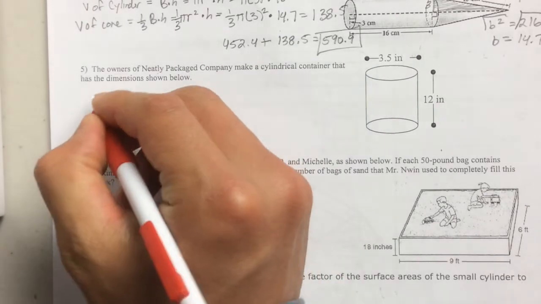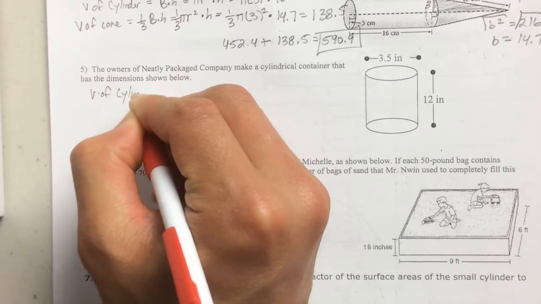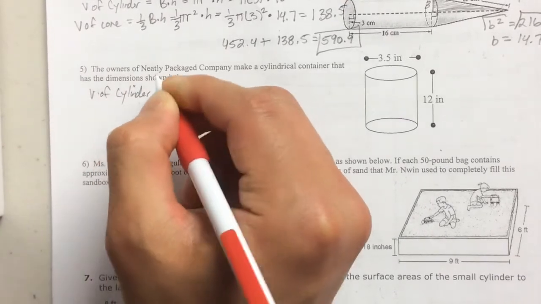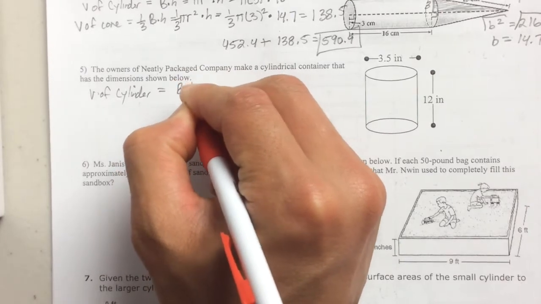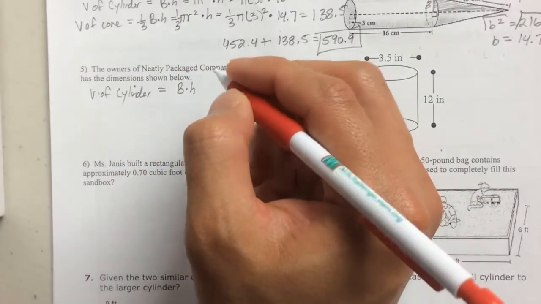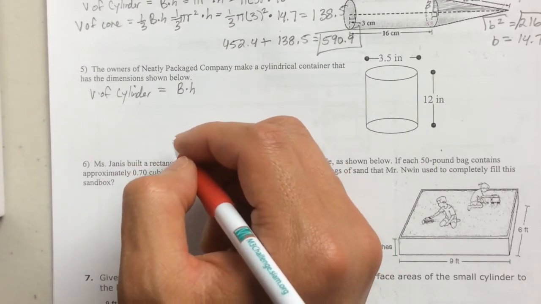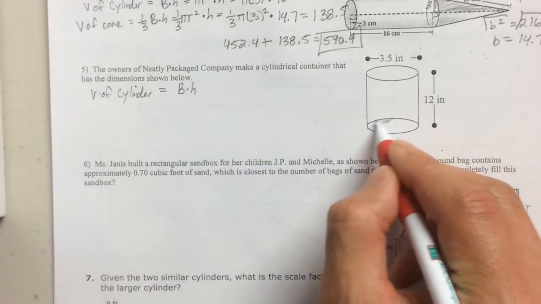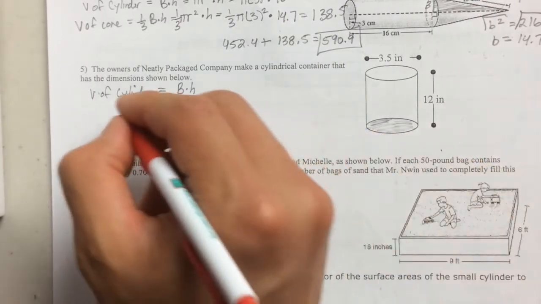For the next question, all we're doing is finding the volume of this cylinder. So once again, volume of a cylinder, the formula is just base times height. B stands for the area of the base. So in this cylinder, the base is a circle.